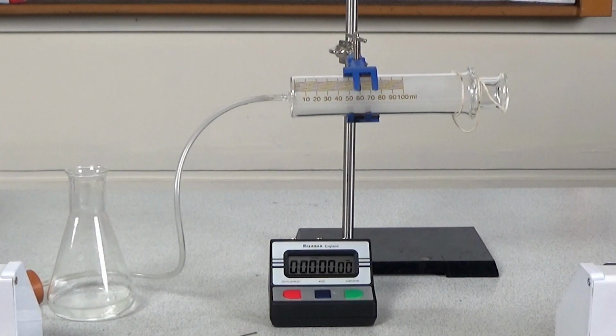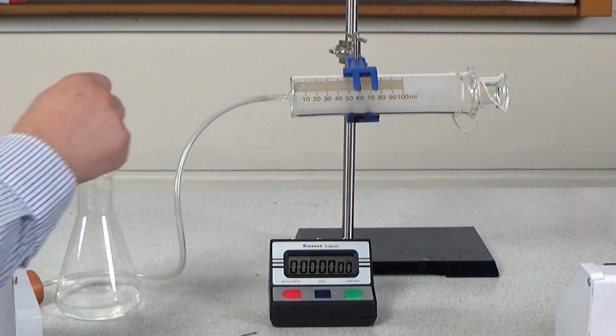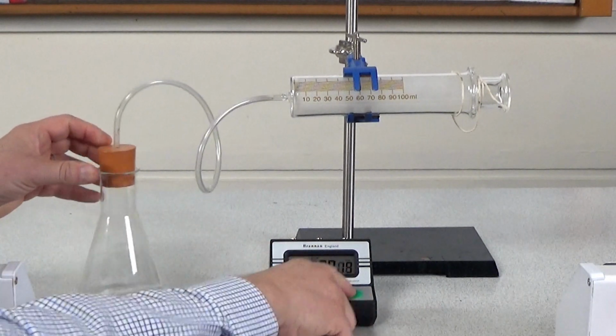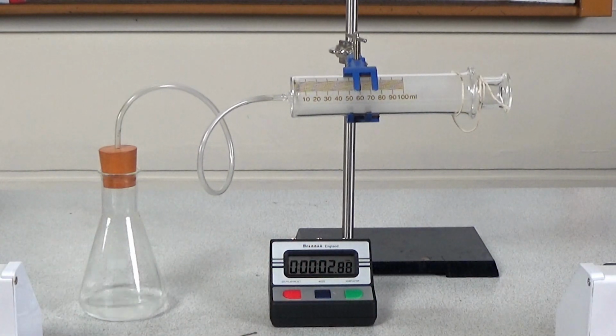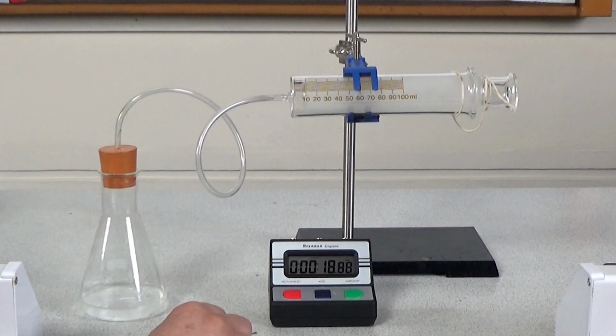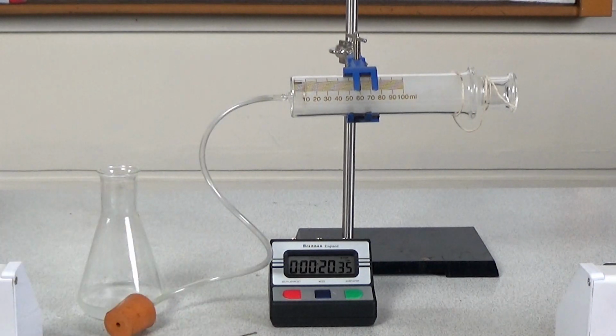I'm now going to repeat the experiment with the acid that's at room temperature, which is 22 degrees. So the magnesium's going in. Start the stopwatch for 20 seconds. This time the reaction's made 9 centimetres cubed of gas in 20 seconds.